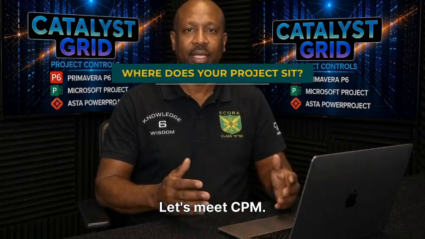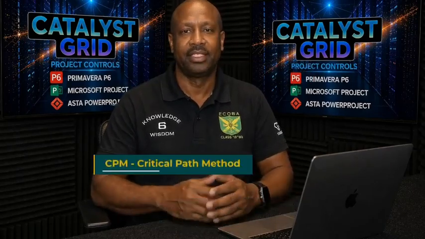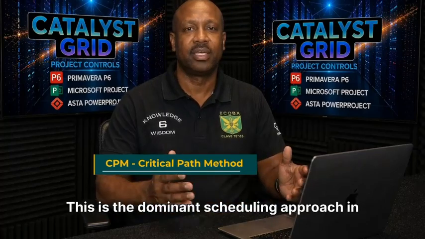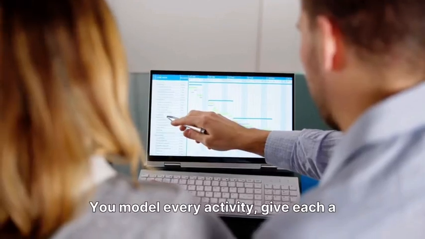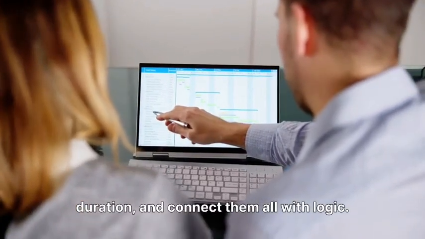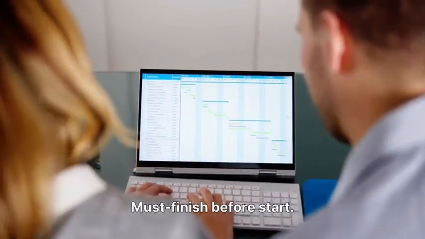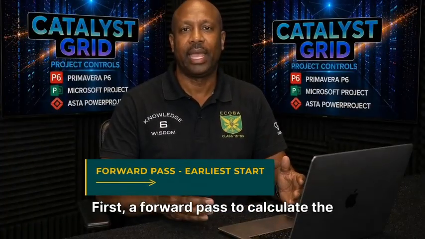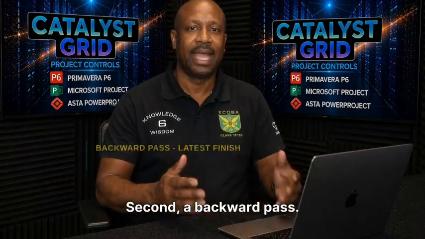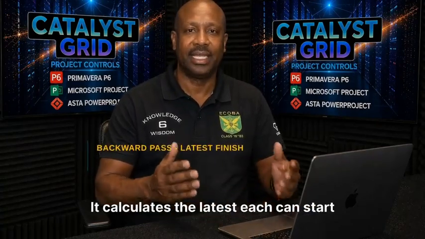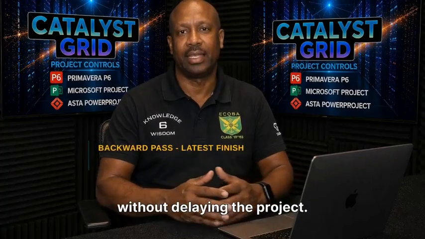Let's meet CPM, the critical path method. CPM, this is the dominant scheduling approach in the world. You model every activity, give each a duration, and connect them all with logic. Must finish before start. The tool does 2 calculations. First, a forward pass to calculate the earliest each activity can start. Second, a backward pass. It calculates the latest each can start without delaying the project.